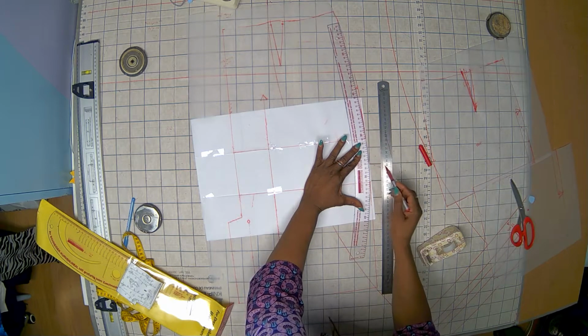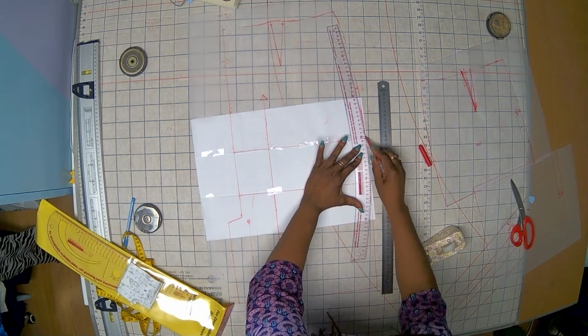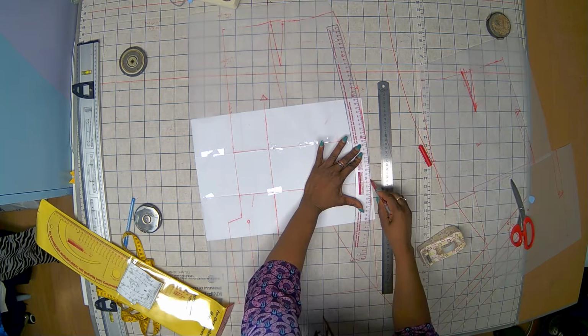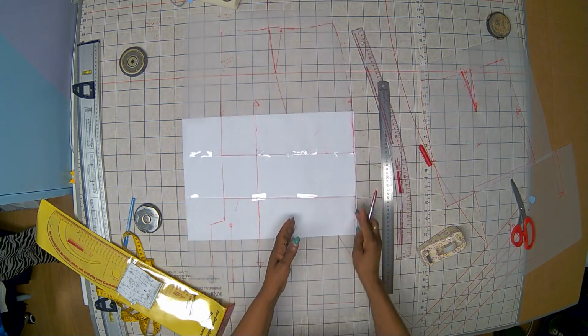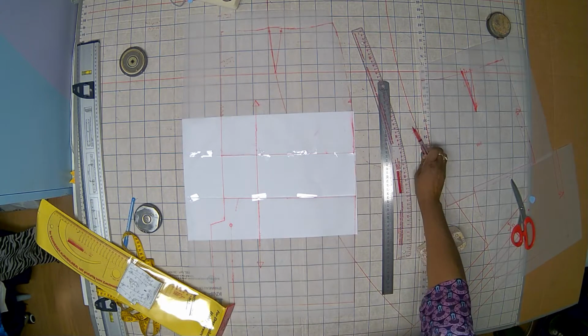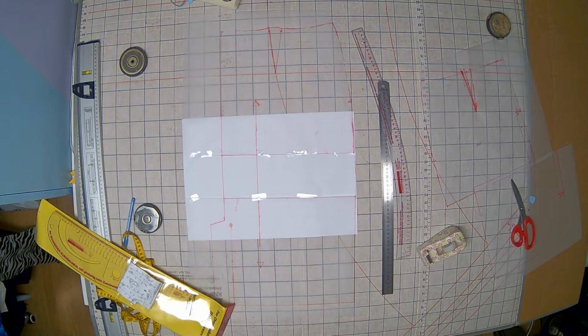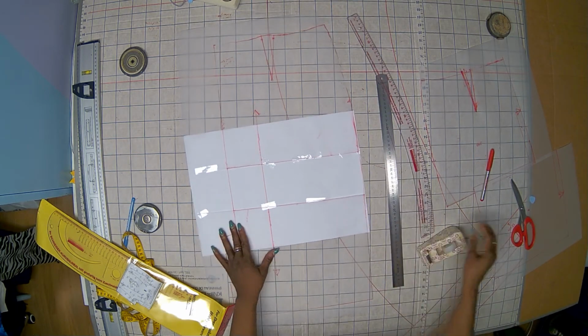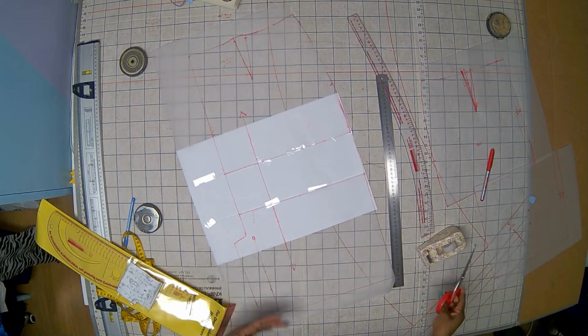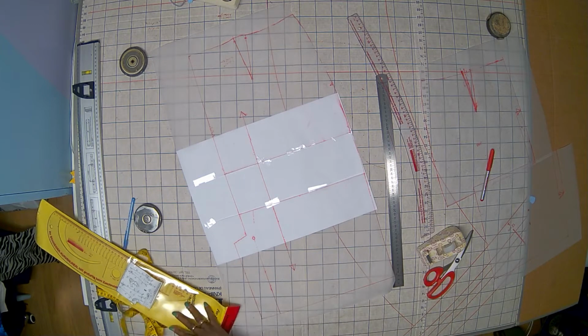Alright. Okay, so we want the curve to be here. You can see it really looks nice. Alright, so this is how I extend my pattern. You can now see that the pattern is long.